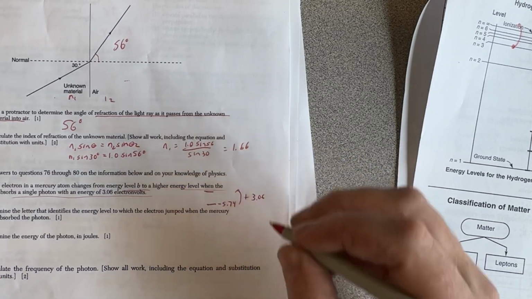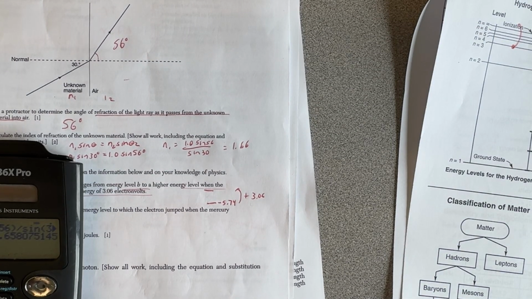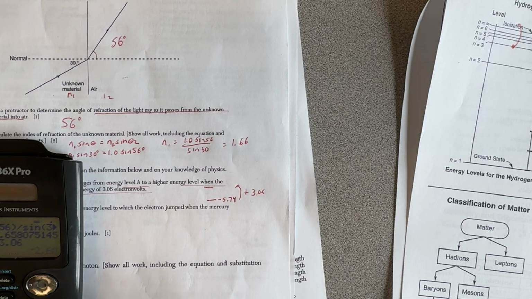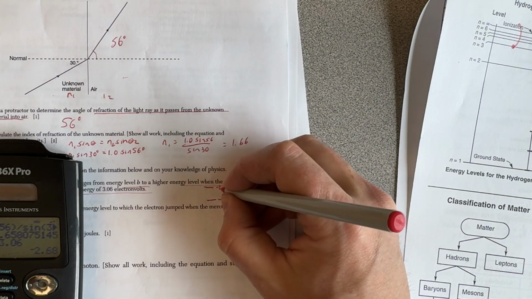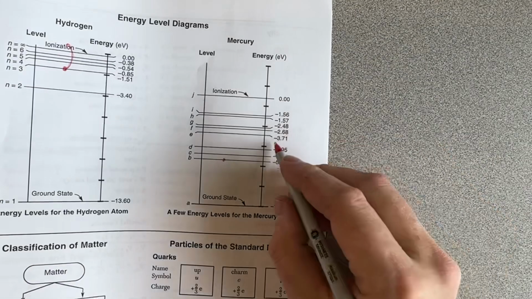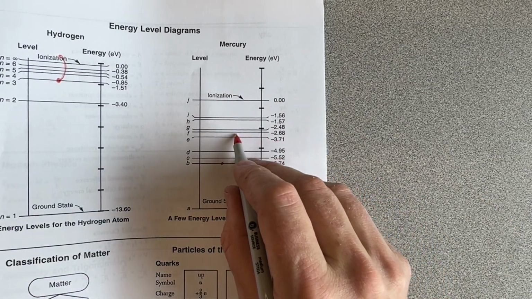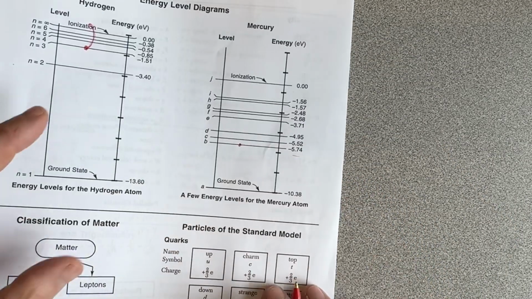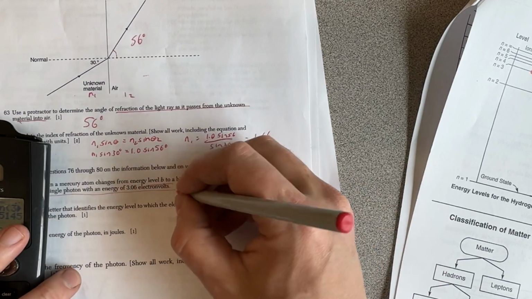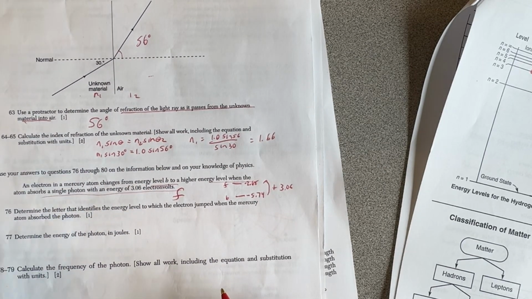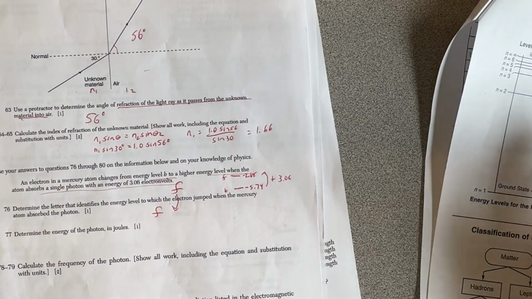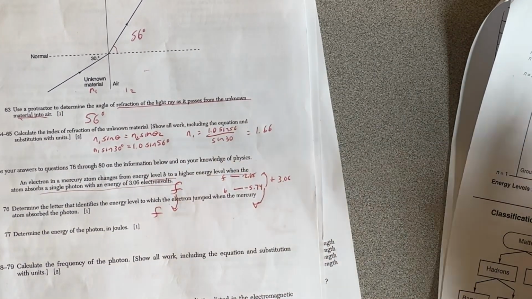So let's see what that gives us. Negative 5.74 plus 3.06 gets us up to negative 2.68. Okay, so negative 2.68 corresponds to F. This was B, this was F. So it's F. Oops, sorry, I did that in the wrong spot, my bad.